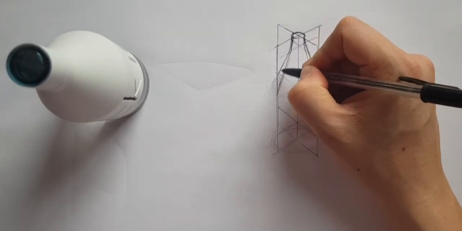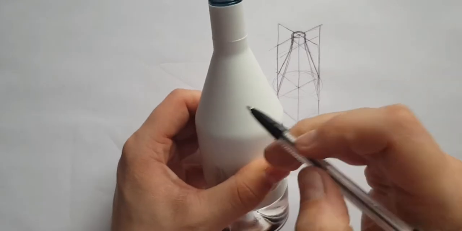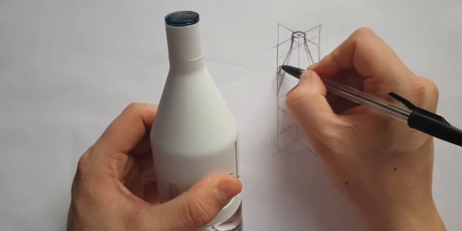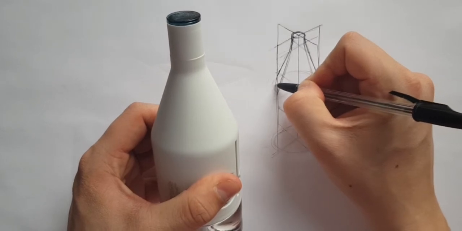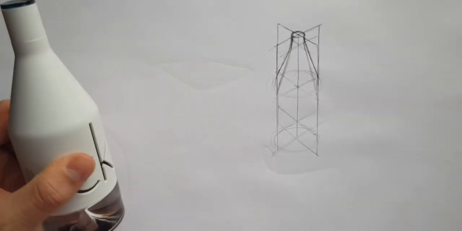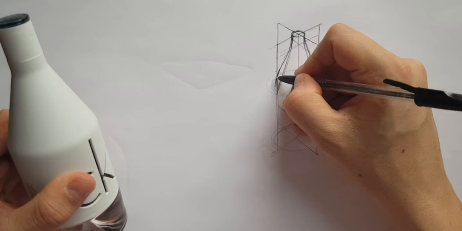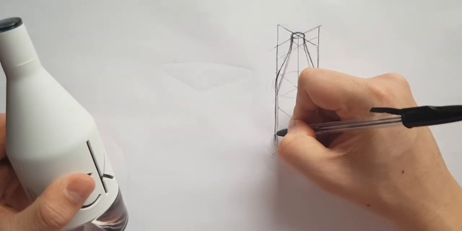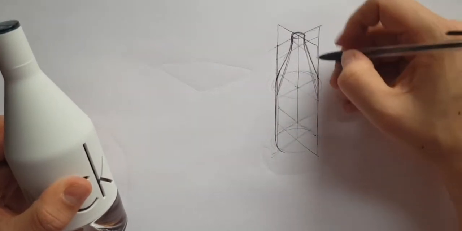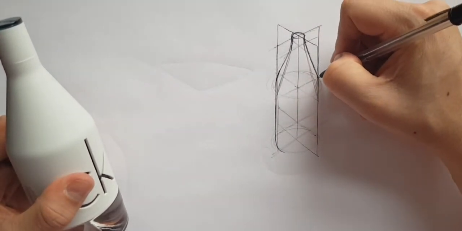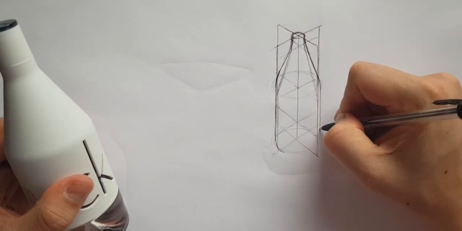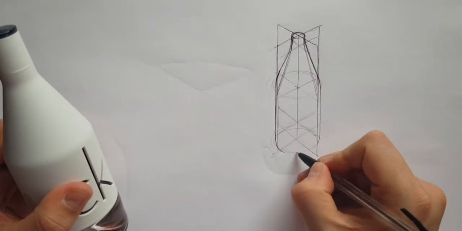So you bring it out, because that's the furthest part that you would see, that line there coming down, and that comes down like that and joins with the circle at the bottom. This part here does exactly the same, comes down and joins the circle at the bottom.